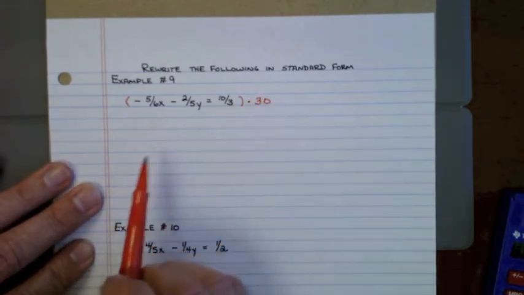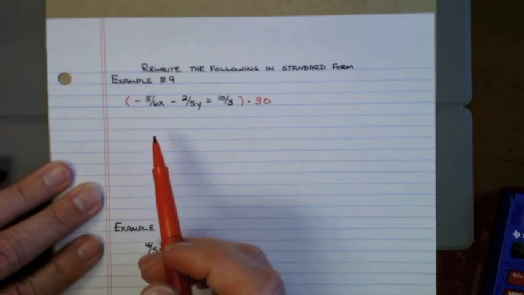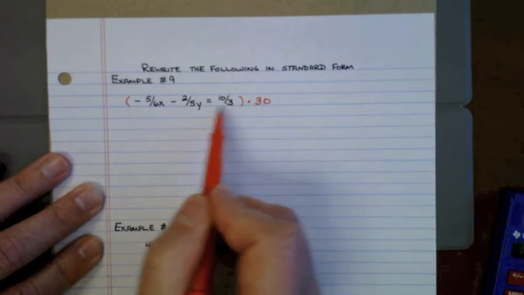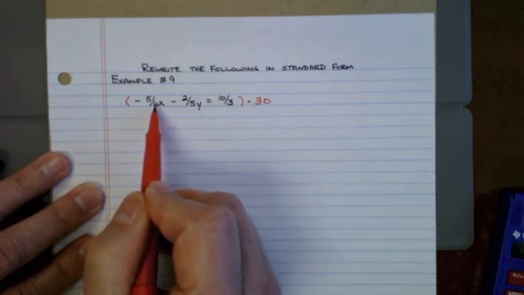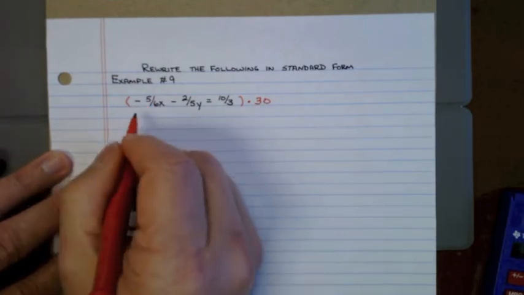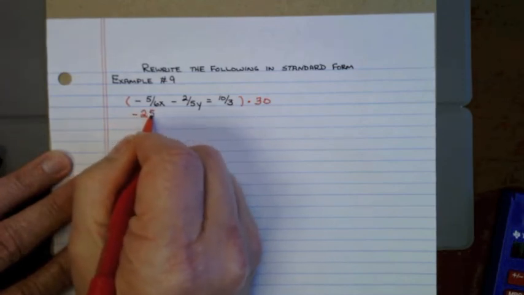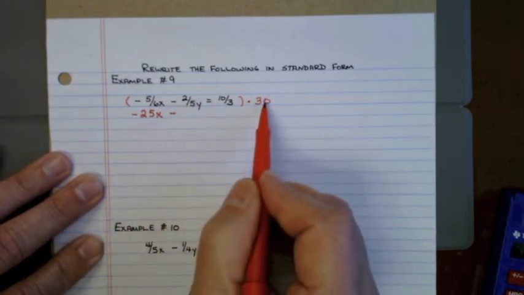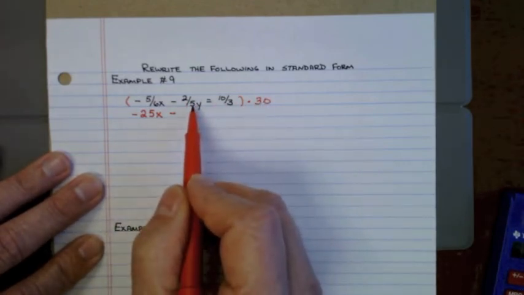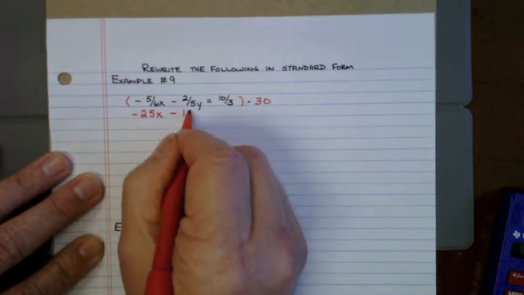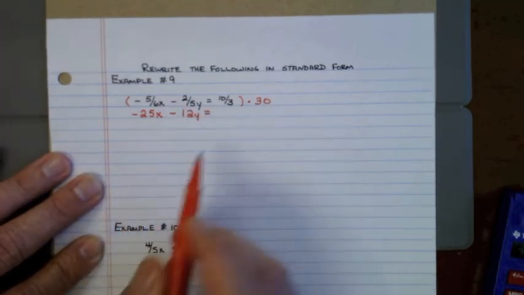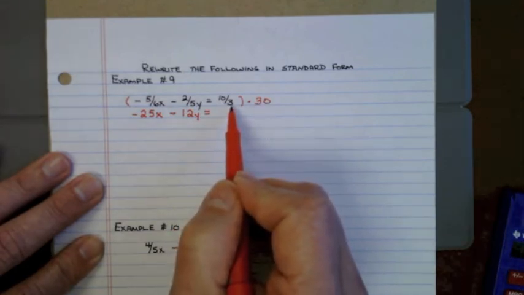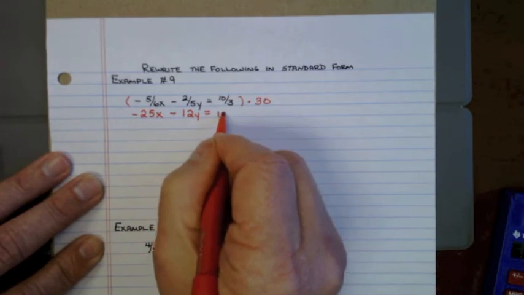So this one I'm going to do without the calculator. Here's how you can do it without the calculator. Instead of multiplying first, I'm going to divide first. 30 divided by 6 is 5. 5 times negative 5 is negative 25. And put an x with it. Minus. Instead of multiplying, I'm going to divide first. 30 divided by 5 is 6. 6 times 2 is 12. Is equal to, instead of multiplying, I'm going to divide first. 30 divided by 3 is 10. 10 times 10 is 100.